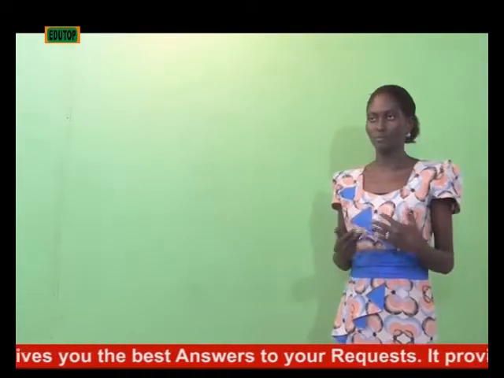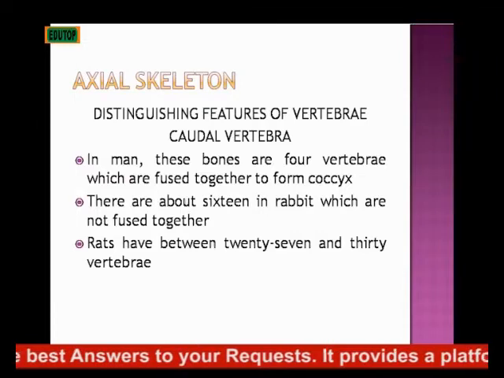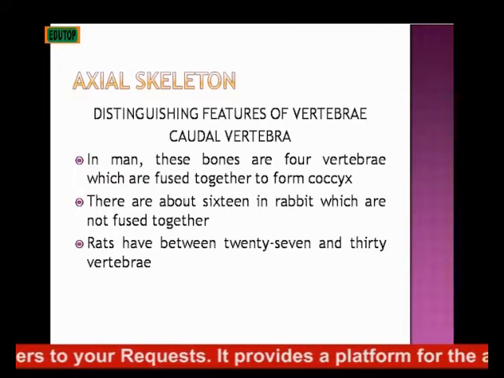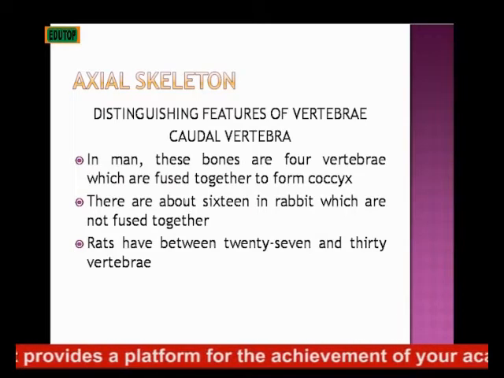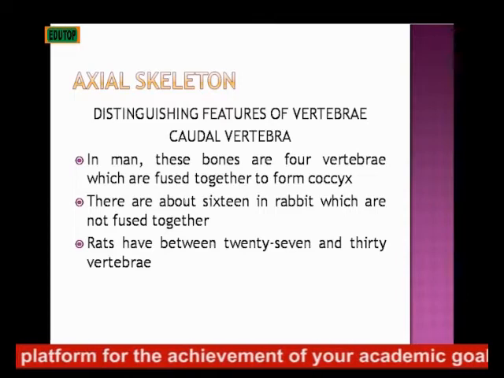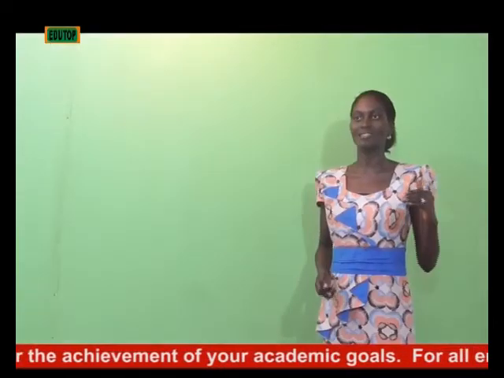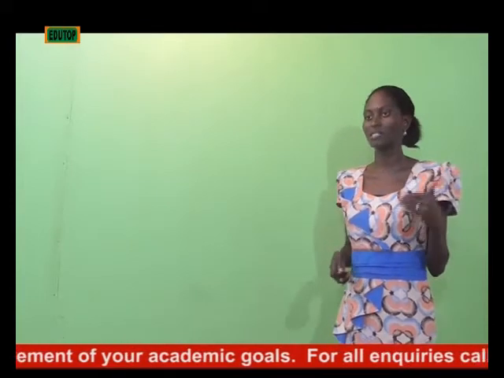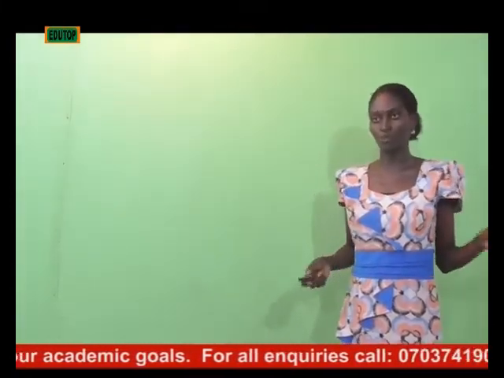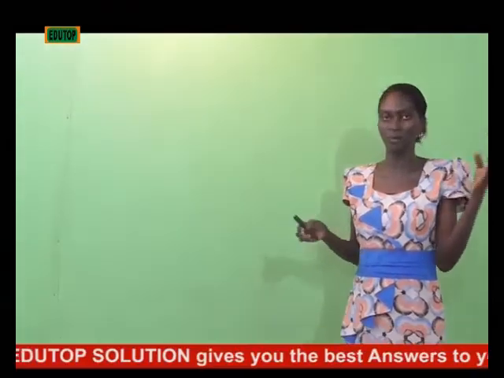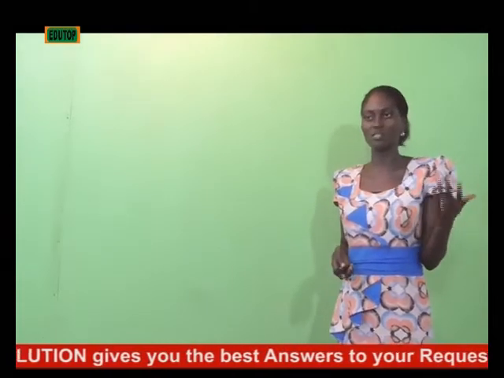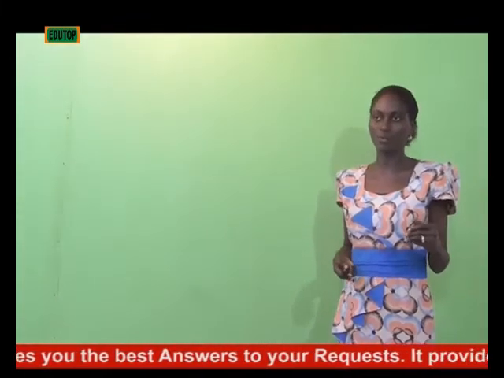Then in man, the caudal vertebrae are 4, which are fused together to form what we call the coccyx. In rabbits, there are about 16 and they are not fused together. Rats have between 27 and 30 vertebrae. So that is it about the caudal vertebrae. It's just made up of centrum, no neural arch, no neural canal, no neural spine, no transverse process.